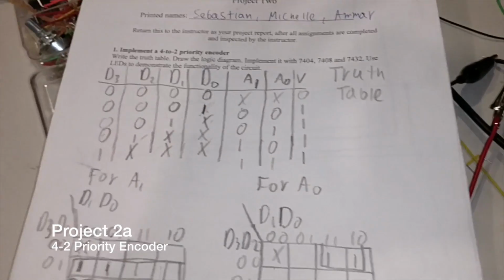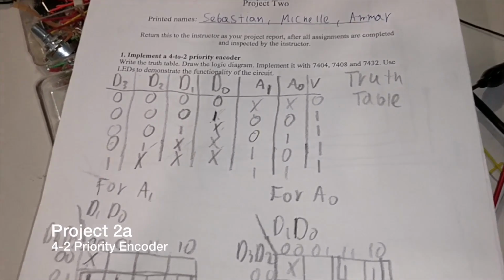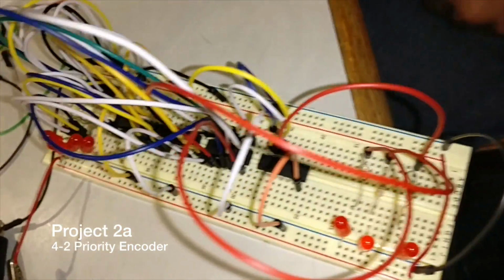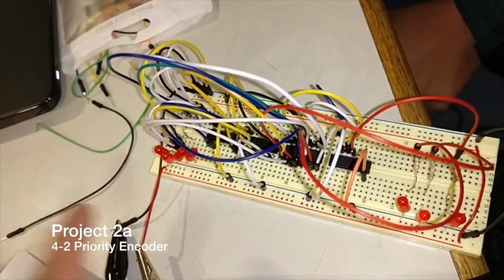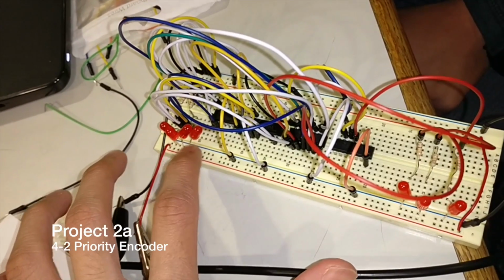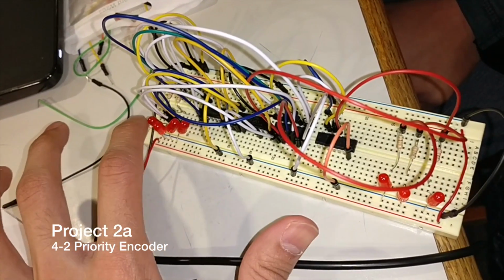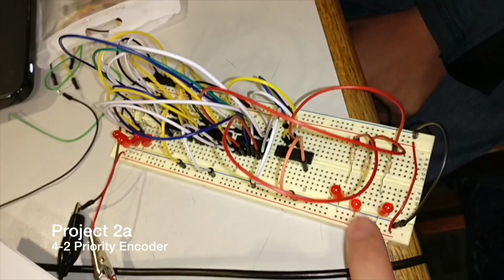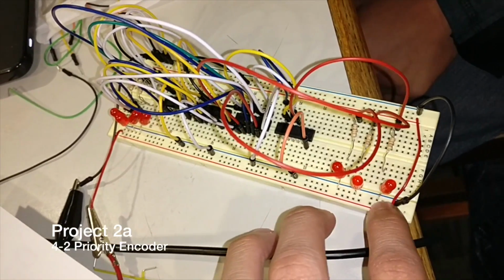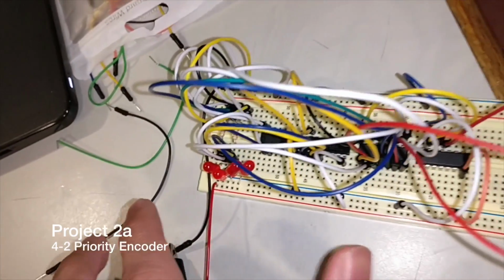Part 1 of project 2, Sebastian, Michelle, and Amar: the truth table and the logic diagram. This is the actual circuit. So we have 4 inputs, D0, D1, D2, D3, and 3 outputs, A1, A0, and B. So we'll test them one by one.